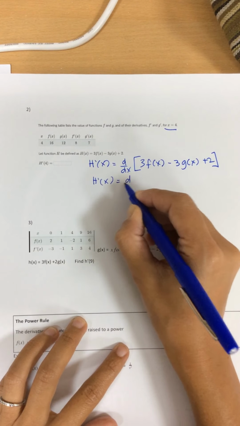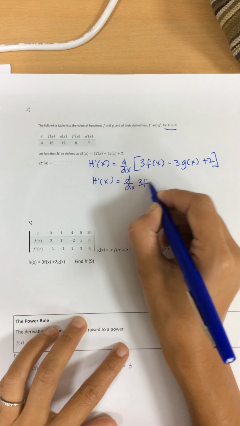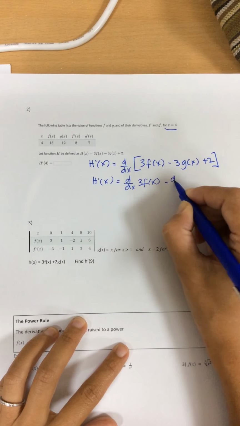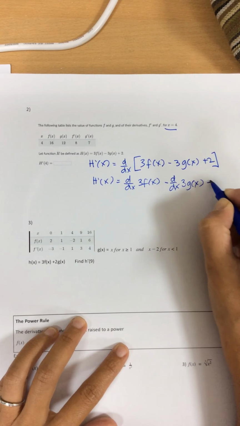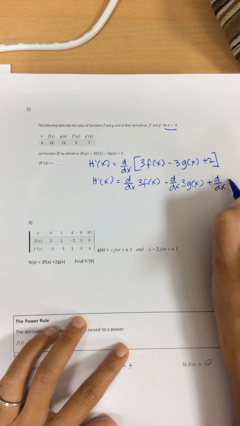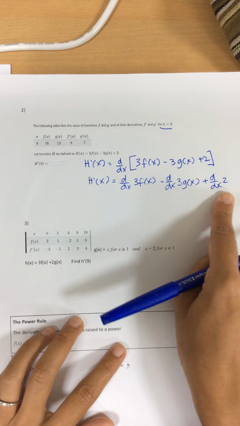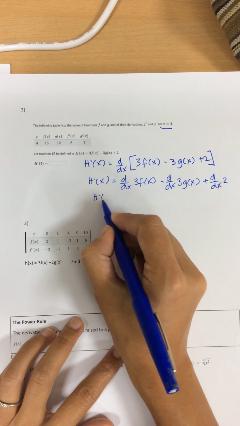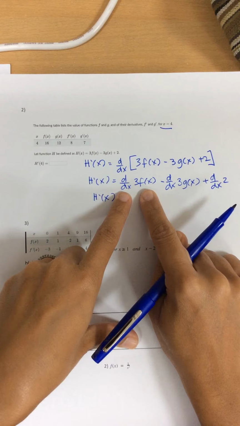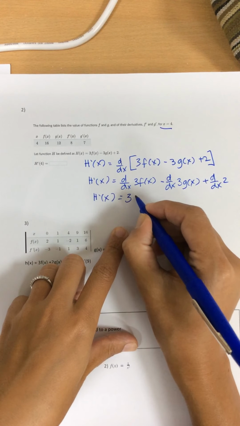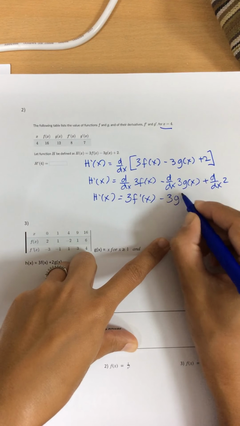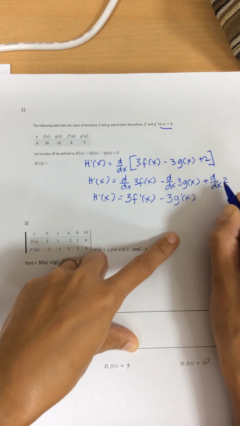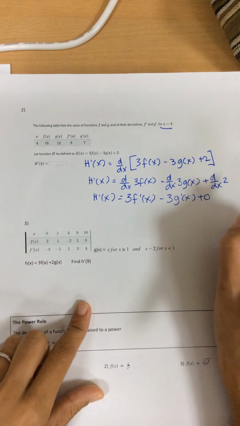So we're finding the derivative of 3 times f of x minus the derivative of 3 times g of x plus the derivative of 2, right? Sum and difference rule there. So h prime of x equals, this is the constant multiple rule, 3 times f prime of x minus 3 times g prime of x plus the derivative of 2 is 0.